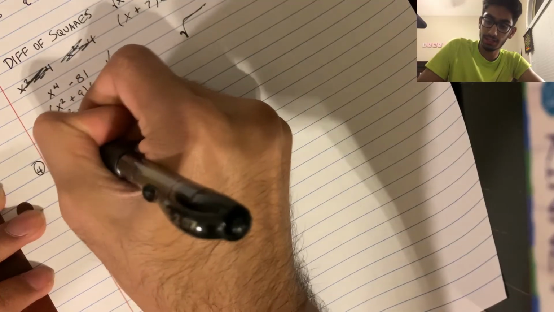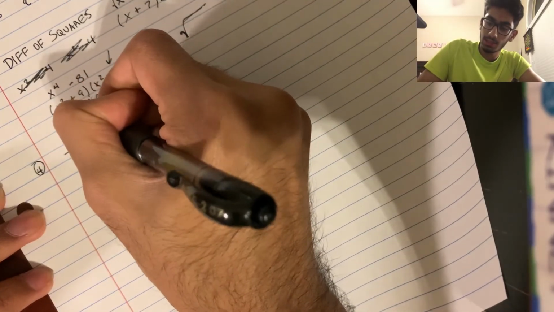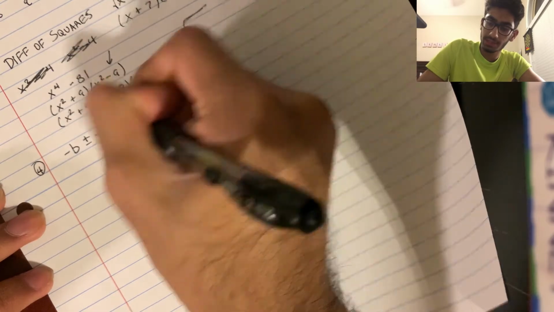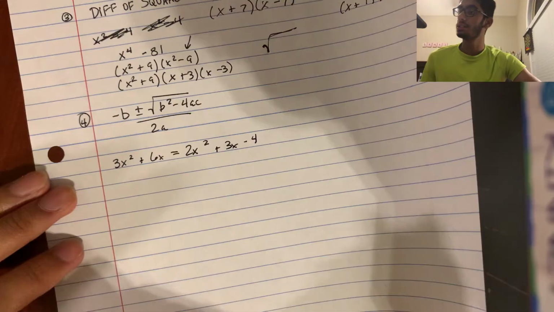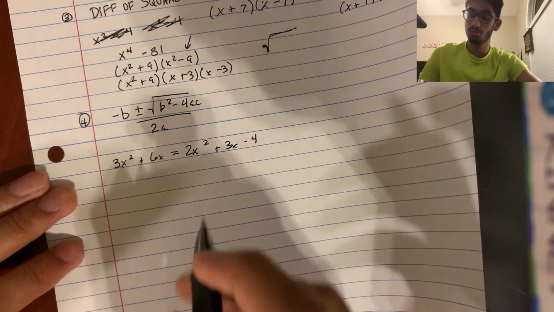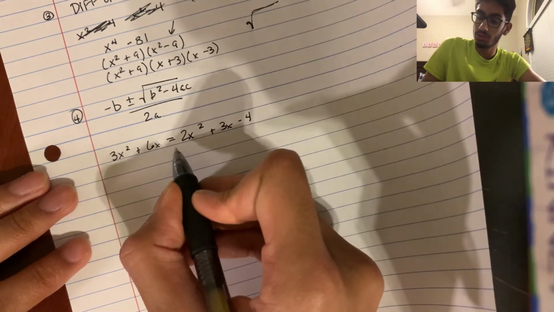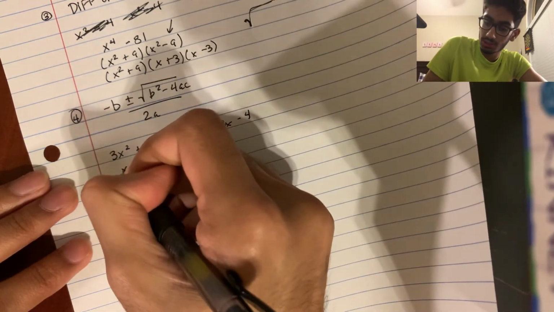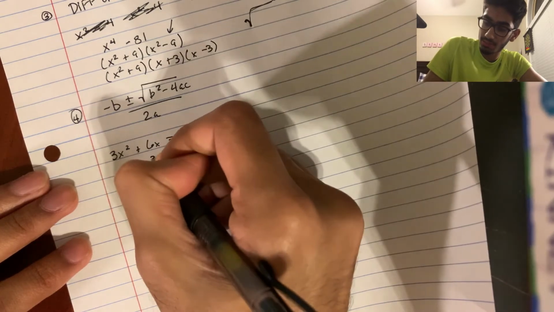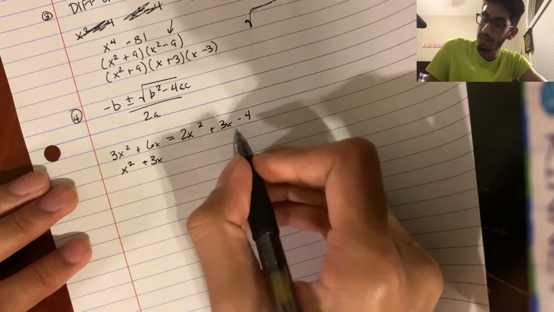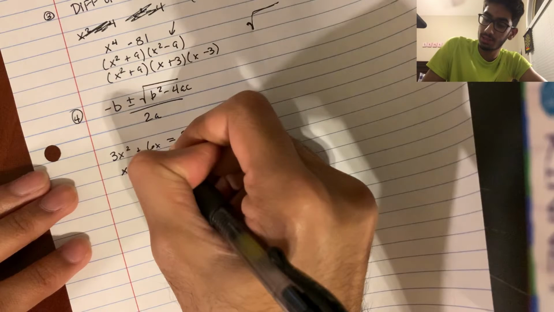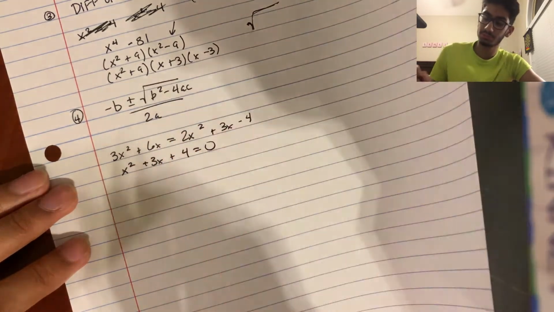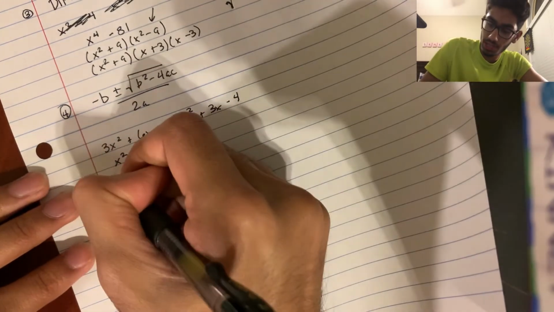Quadratic formula is negative b plus or minus the square root of b squared minus 4ac, over 2a. So first things first is to simplify all the like terms. So I want to subtract this 2x over, so it will be x squared plus 3x, my bad. And then we're going to move this 4 to the left side. So plus 4 equals 0. So now we can use the quadratic formula here.